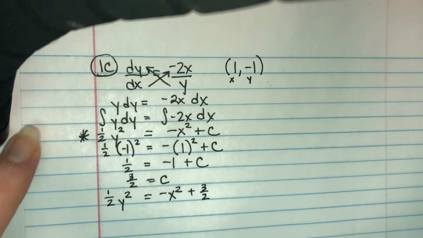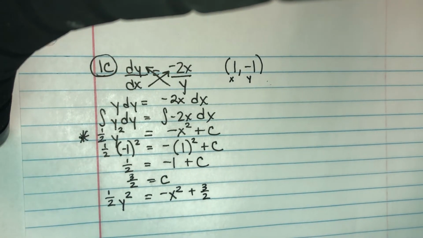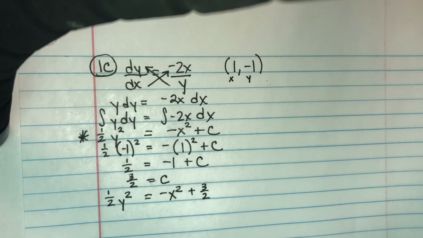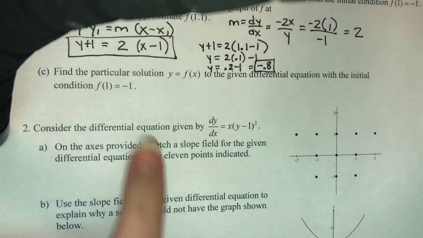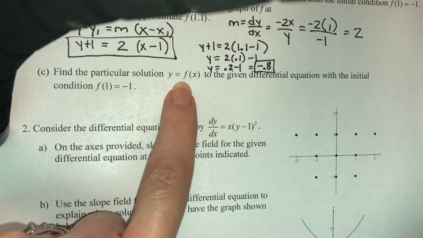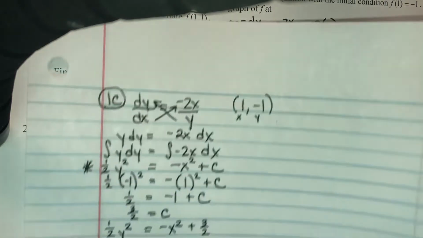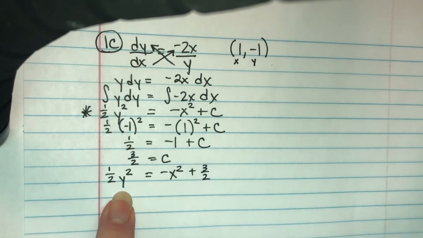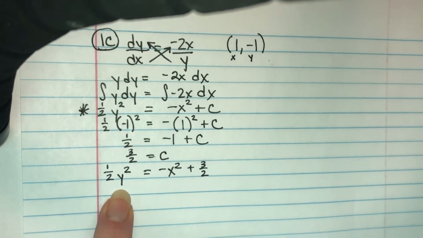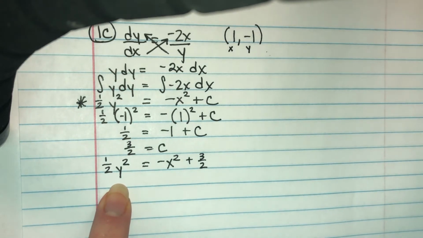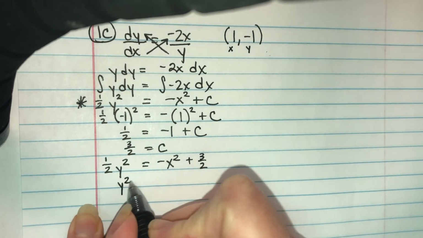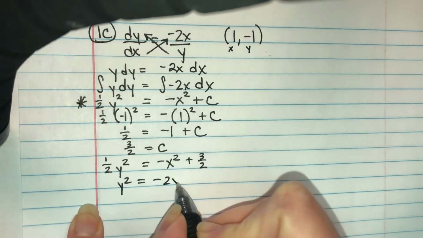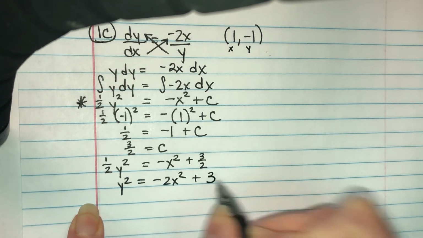Now, we technically have solved the differential equation at this point in time. However, because it says it wants y equals a function of x, we do need to get the y by itself in this equation. So I'm going to multiply everything by 2. So I have y squared equals negative 2x squared plus 3.